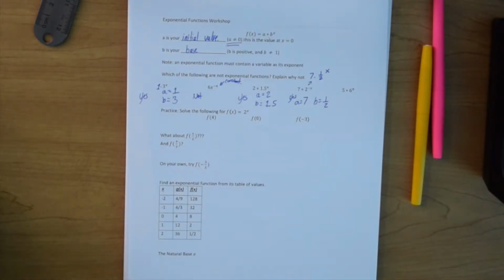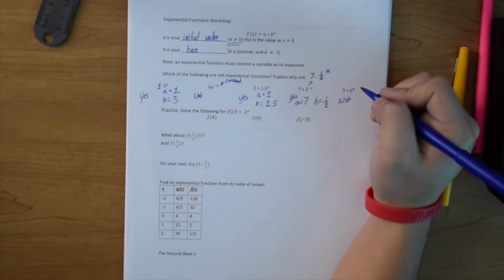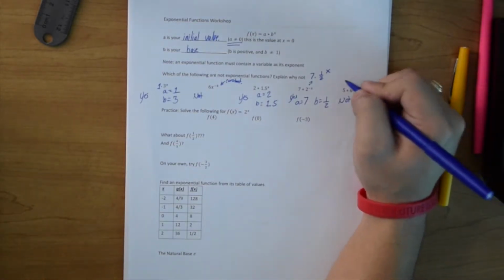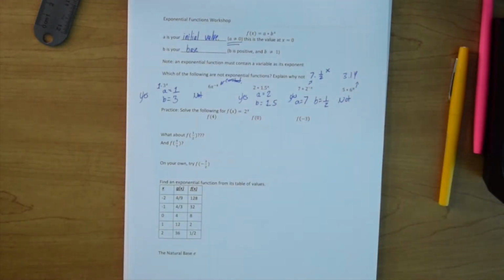And for the last one, what would y'all say to that one? It is not an exponential function. Why is it not an exponential function? Because pi is a number. Pi is a constant, right? This is 3.14, so it is a constant. It's a number, so yeah, exactly.